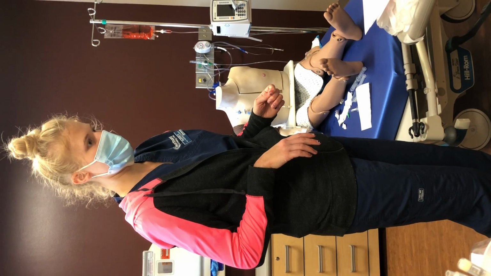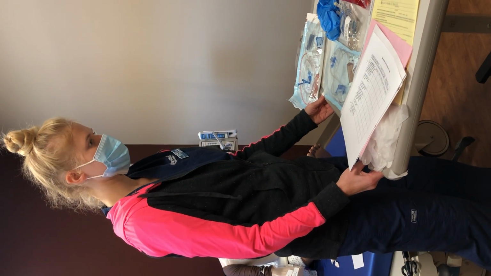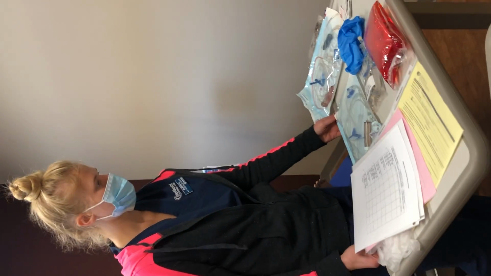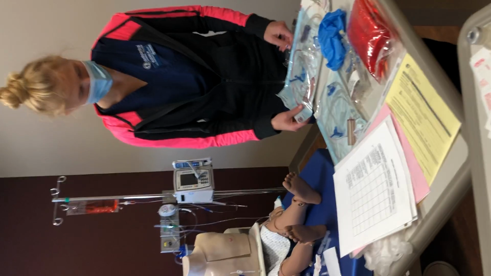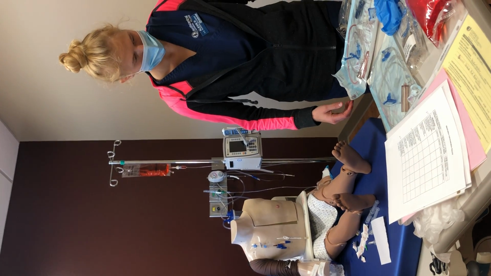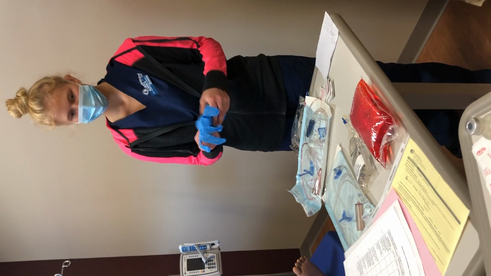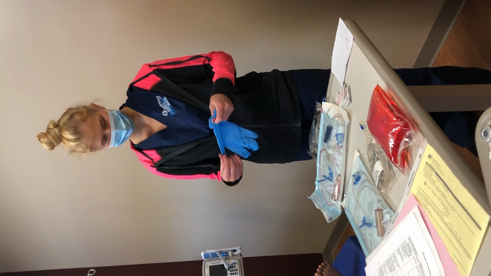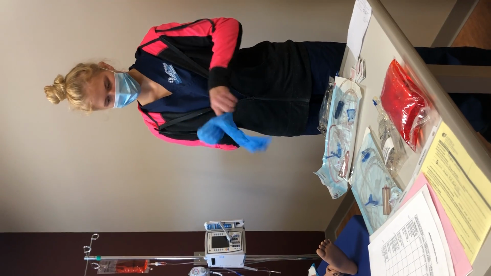I'm going to now set up my pump for my normal saline. So I have my tubing over here. I want to make sure that I wash my hands, and I'm just going to put on gloves because I feel more comfortable with that.